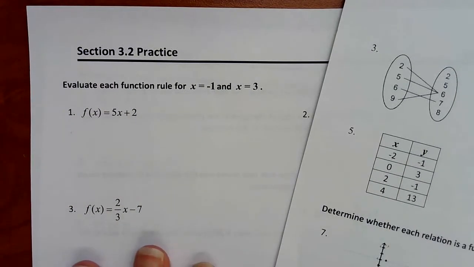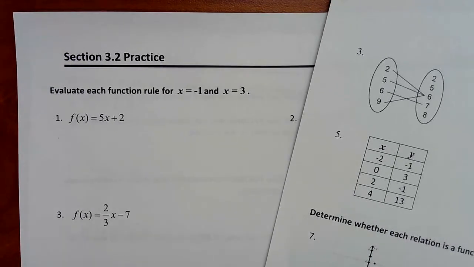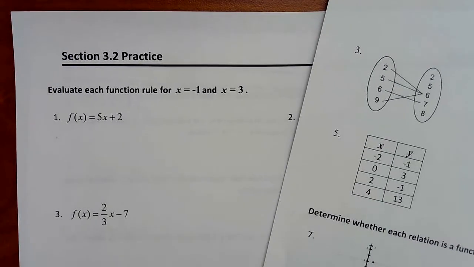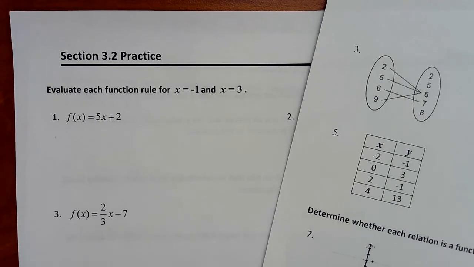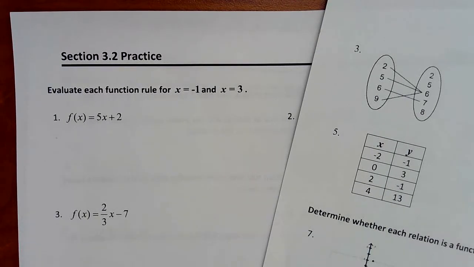And if you're doing them, you're getting all red dots. If you're getting all red dots, or if you have 50% or less correct or done, you're going to get zeros on these assignments because you're not showing me that you understand what to do. So please make sure that you're doing your assignments on time.